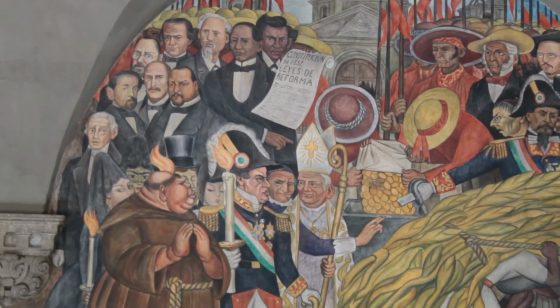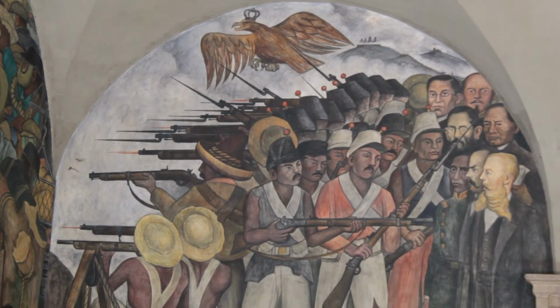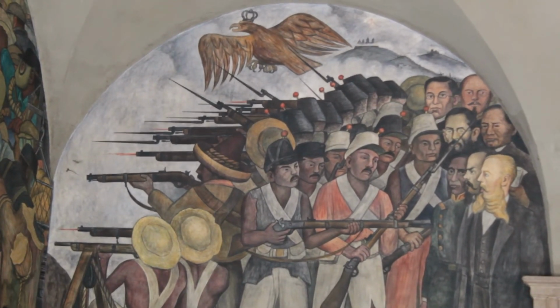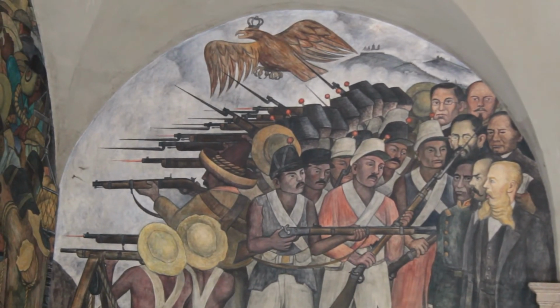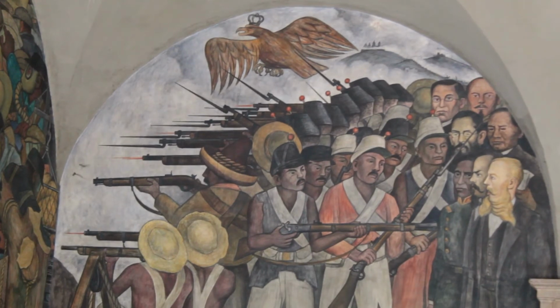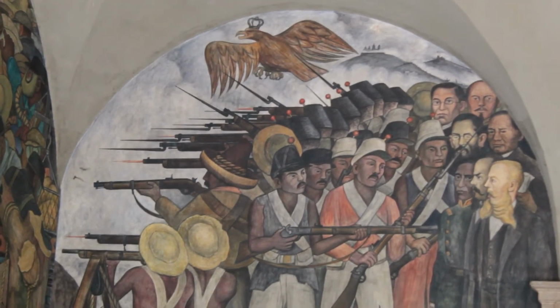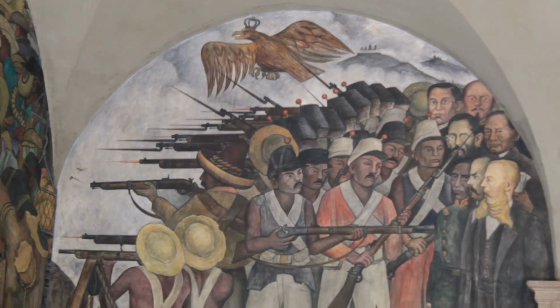At the extreme of the left, we see the arch which represents the Second French intervention in Mexico, illustrated by the most glorious battle in the Mexican military history, the Battle of Cinco de Mayo. Also, we can see the end of the Second Mexican Empire with the death of Maximilian of Habsburg.